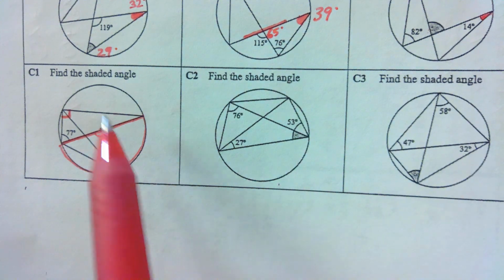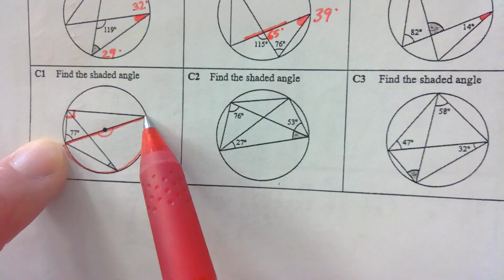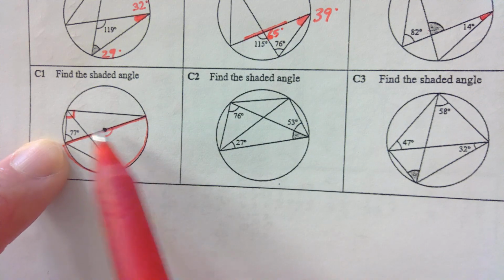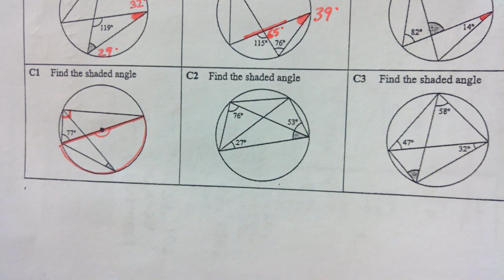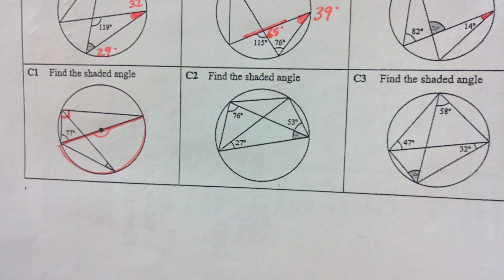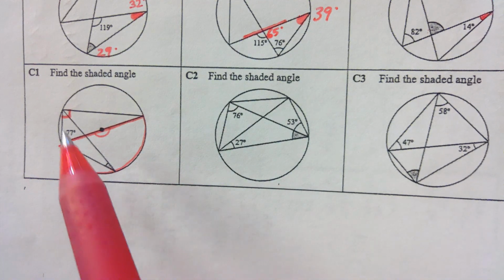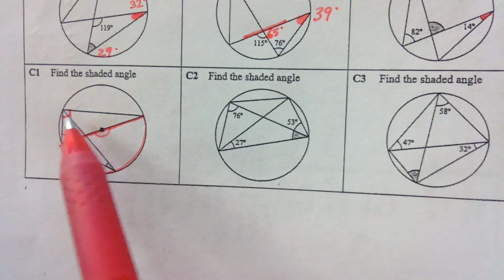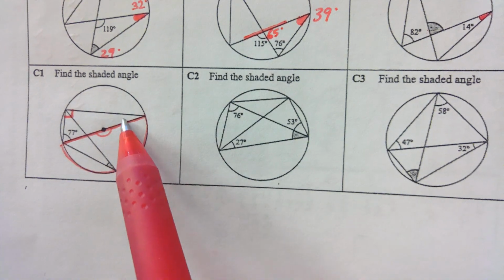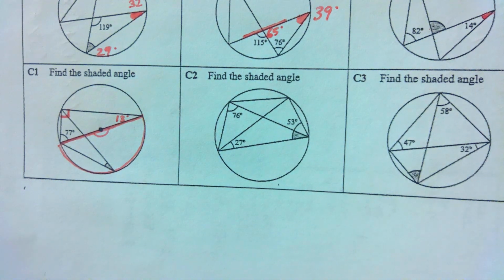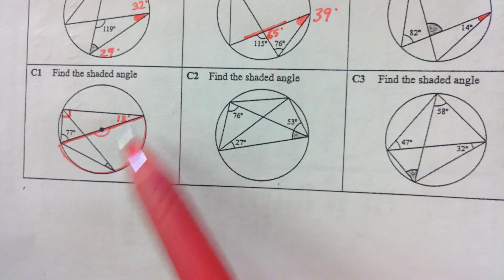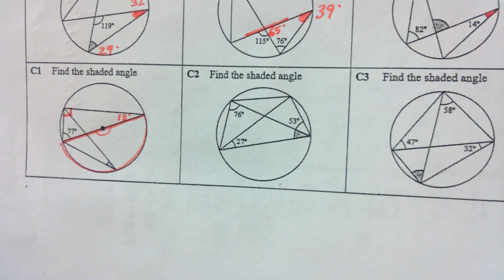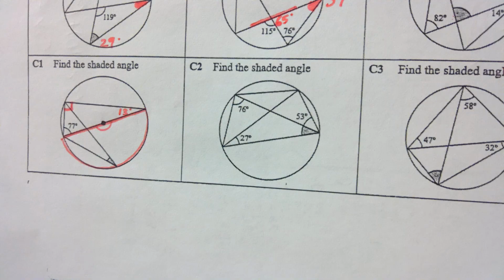And why it's 90 again is because this is my arc, which is the diameter. So if this is 180 degrees, that means my inscribed angle is half of it, which is 90. So that's 90 right there. And so now if you look at this triangle, I can tell that this is 90, this is 77. So this right here is 13. Since this is an inscribed angle with this, that means this is also 13 degrees.